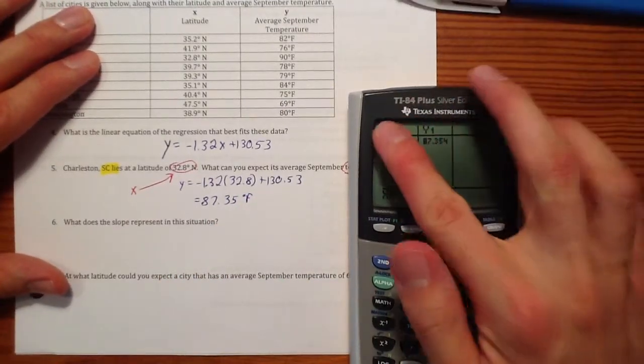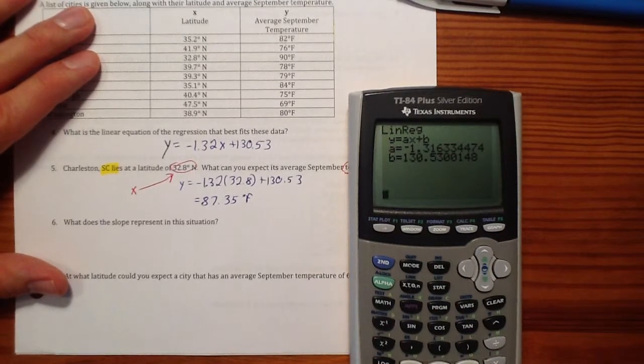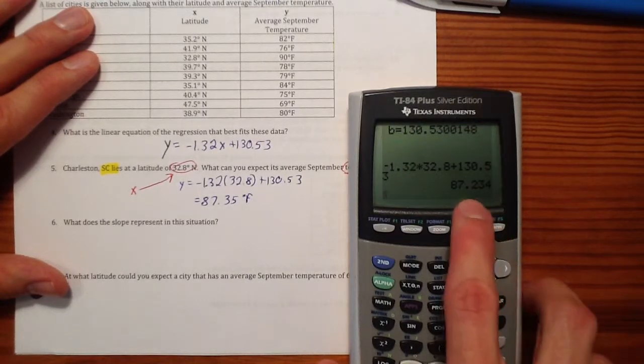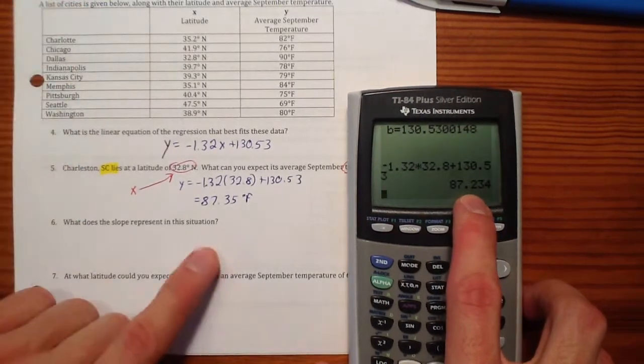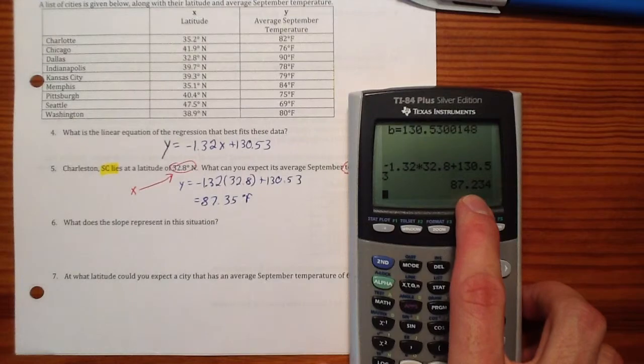Now, if we went this route originally, we might get something that's a little bit different, but not too drastically different. Negative 1.32 times 32.8 plus 130.53. Nope, not too far off. 87 and some change, so it's still close enough. It's still pretty much the same thing.